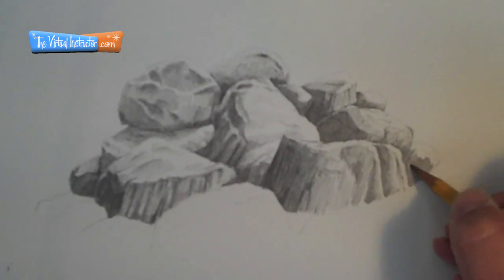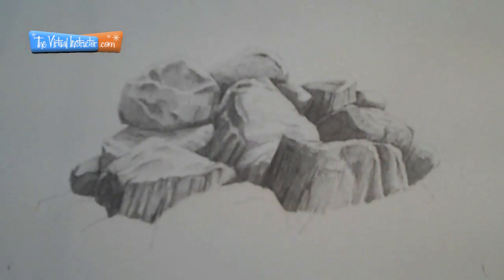And now I'll just put the finishing touches on this last rock. I could fill it in completely, but I think you've got the idea. That's how to draw rocks.